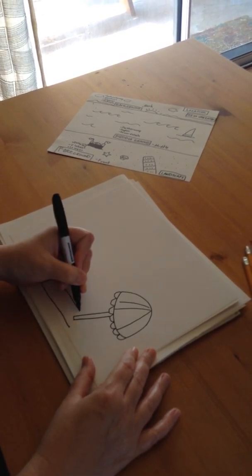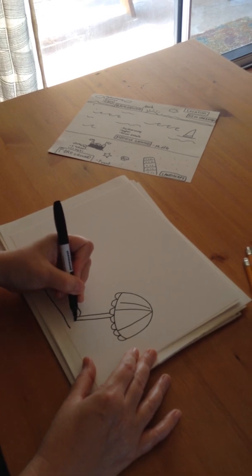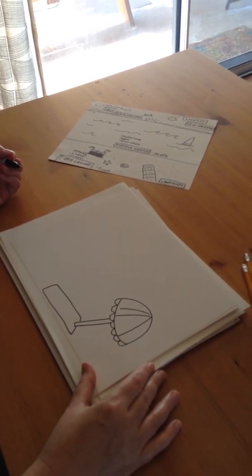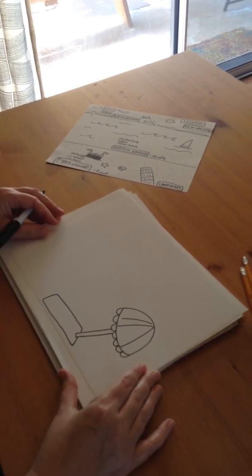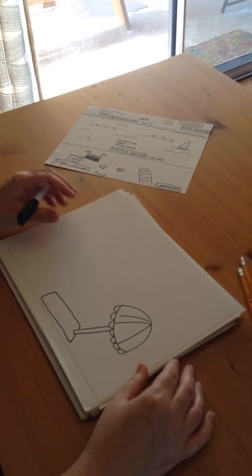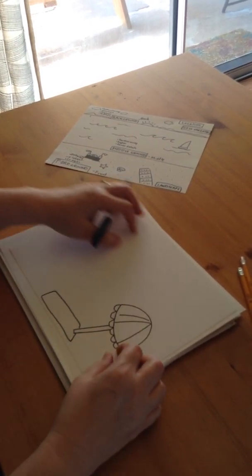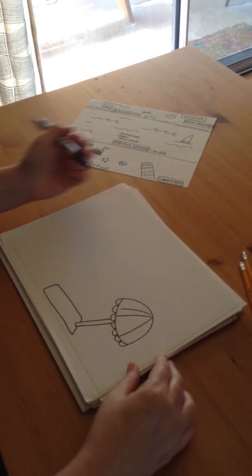So we're using shape, line. We're using space. Space in art is when you're arranging objects in certain order by sizes. So we're spacing things out.